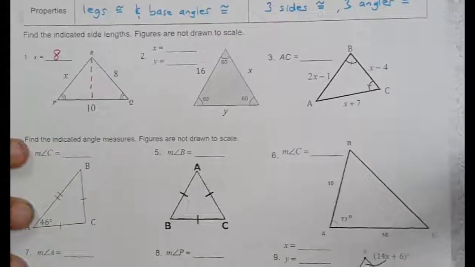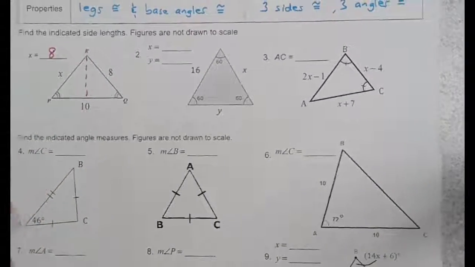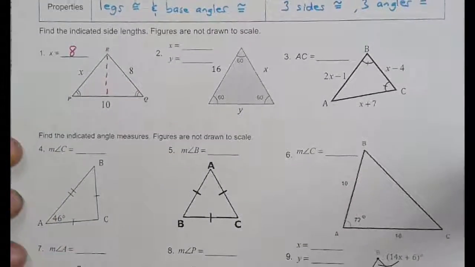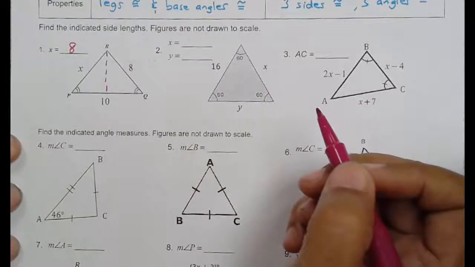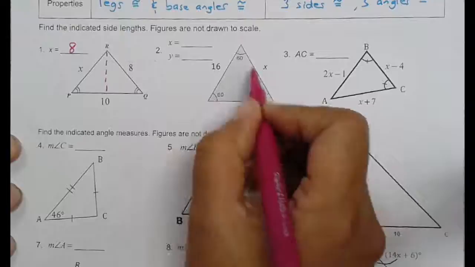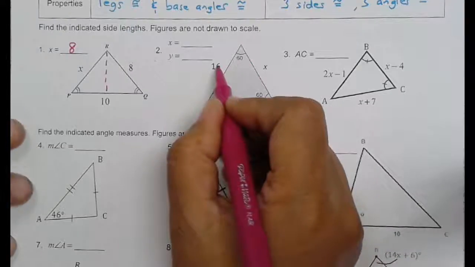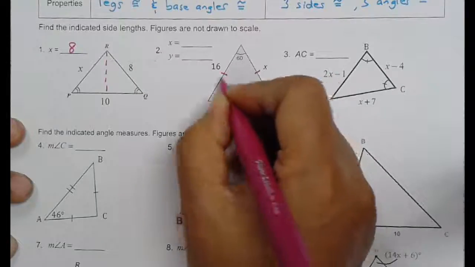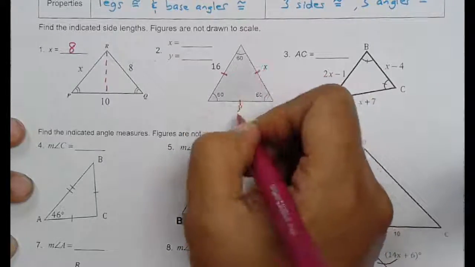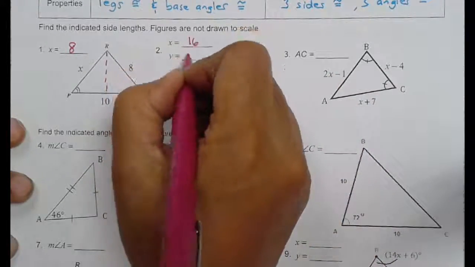All right, let's try this one right here. We have three angles that are equal. So if you have three angles that are equal, guess how many sides you have also equal? 3. 3 angles equal, 3 sides equal. So if that's 16, that means this is congruent to this, which is congruent to this. They're all three the same. So both x and y are both 16.